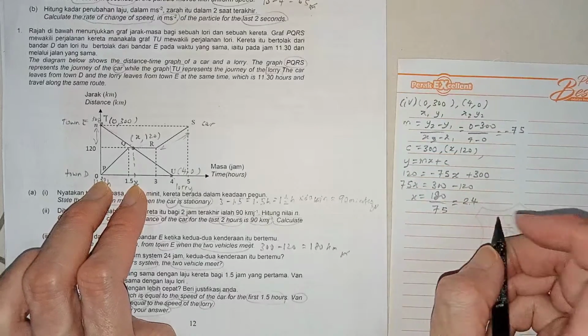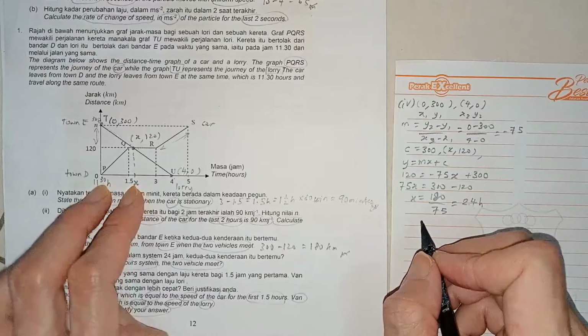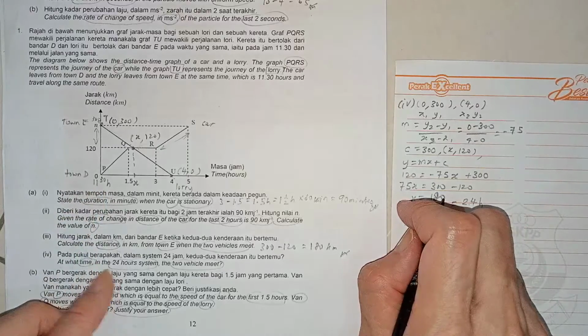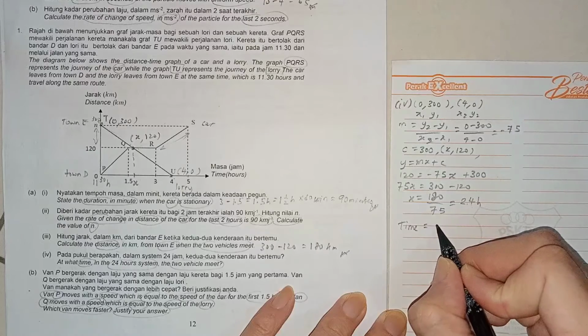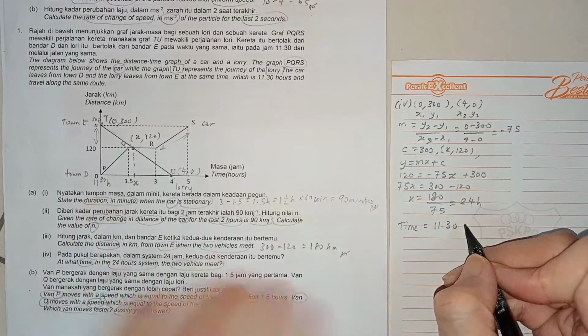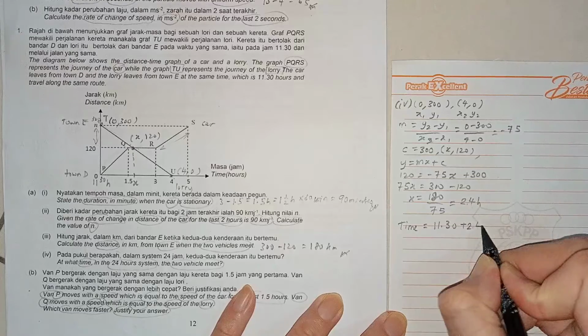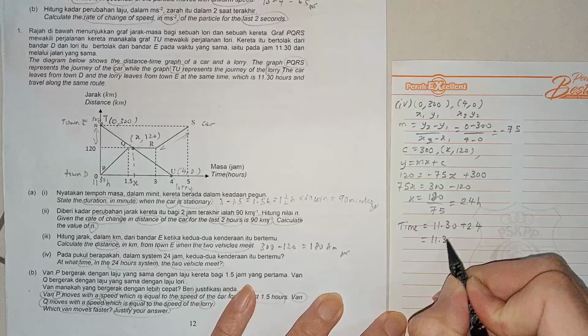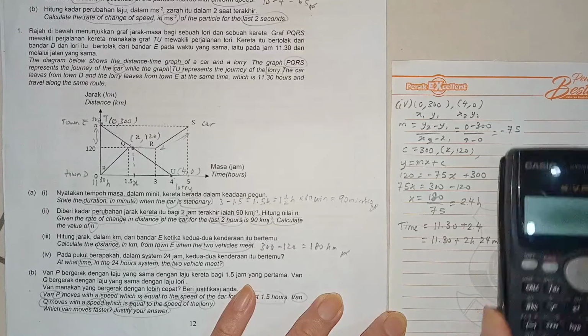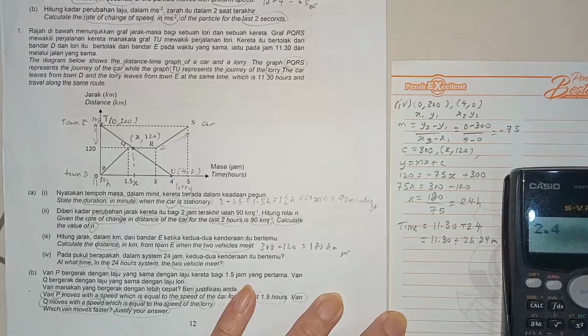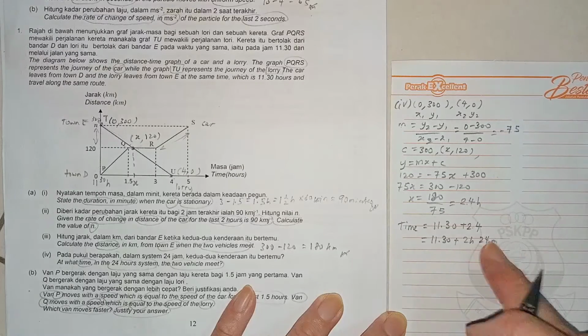Okay, 2.4 hours. That means if I want to find the time in the 24-hour system, the time is 11:30. Start from 11:30 plus 2.4, that means 11:30 plus 2 hours and 24 minutes. Why I say 2 hours 24, I can use the calculator and check. 2.4, that is hours, then I press the degree, hour, minute, second button, and the minute is 24 minutes.